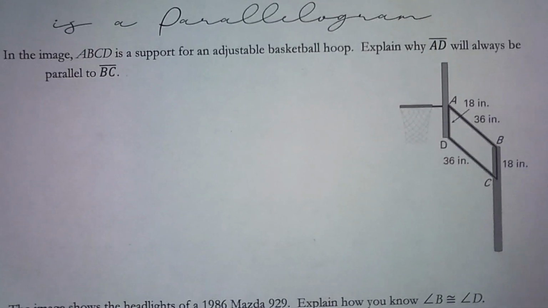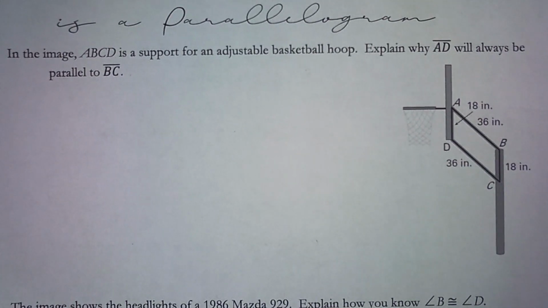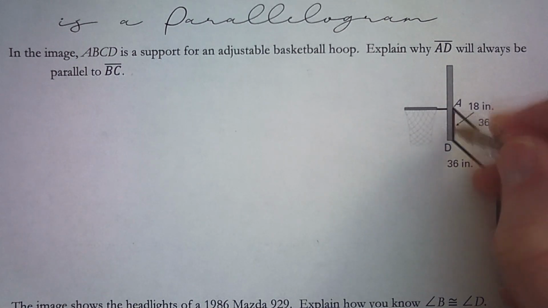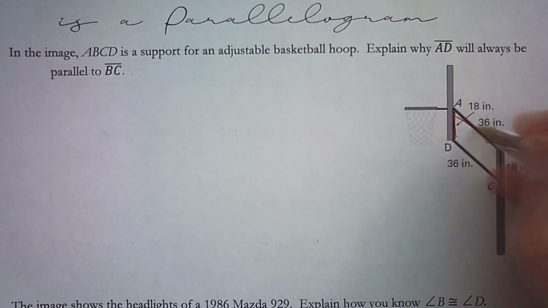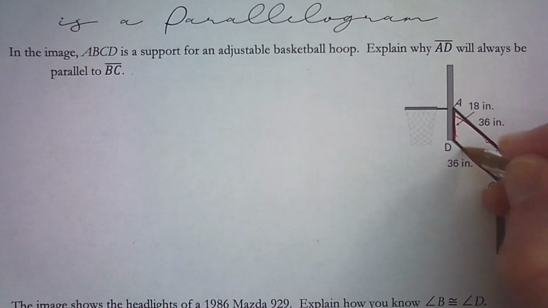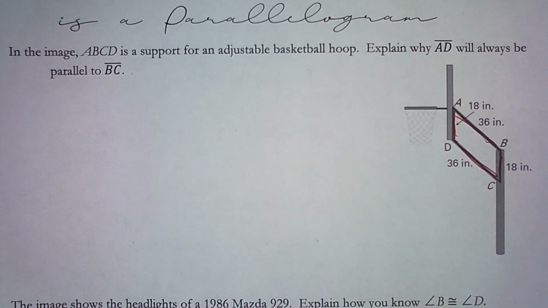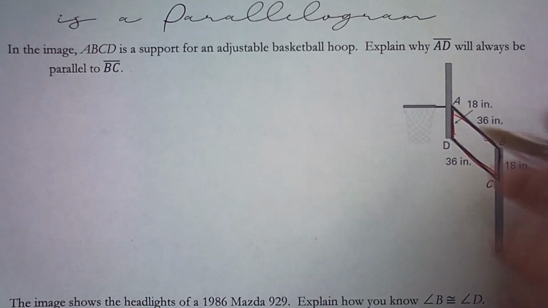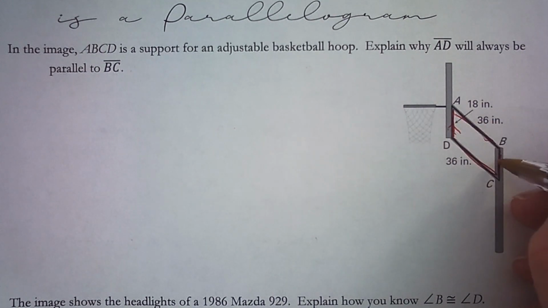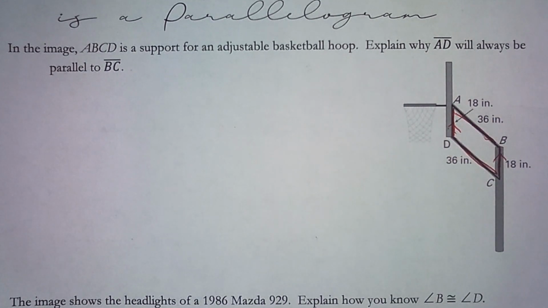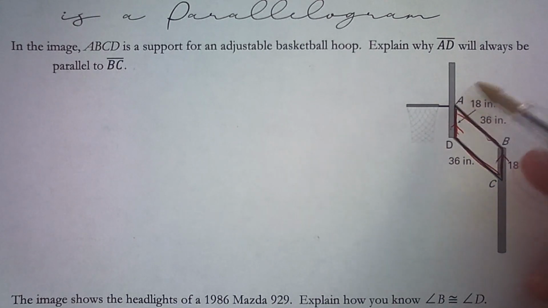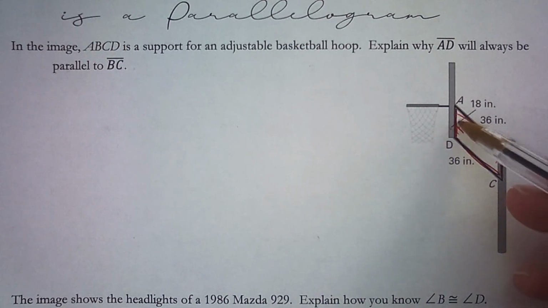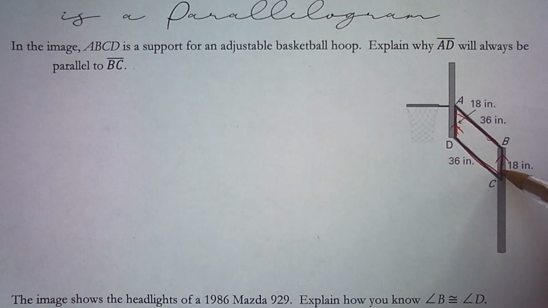In this image, ABCD is a support for an adjustable basketball hoop. So right here, there's the support bracket for that adjustable hoop. Explain why segment AD will always be parallel to segment BC. So how do I know that this segment will always be parallel to this segment, even as the hoop moves up or down? Why will these always be parallel?